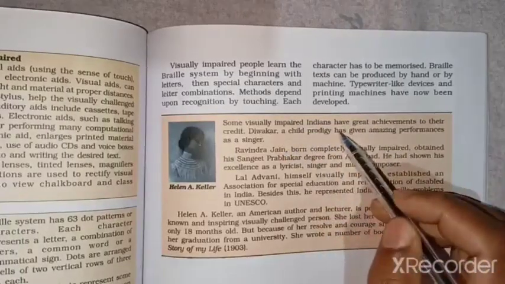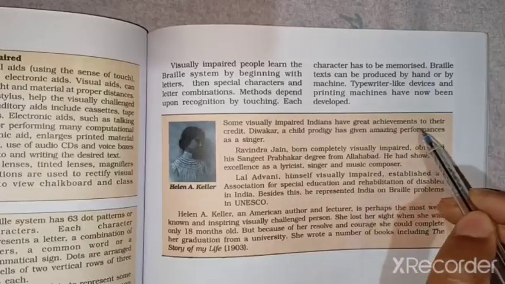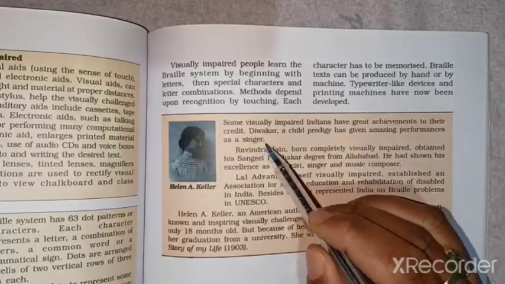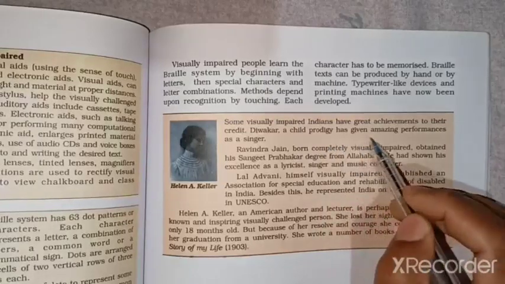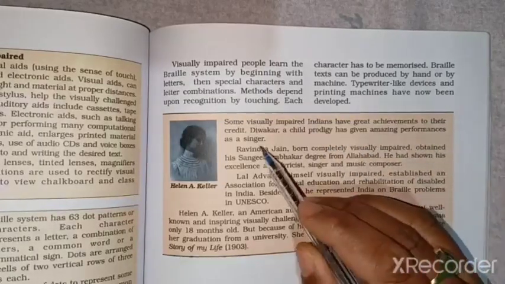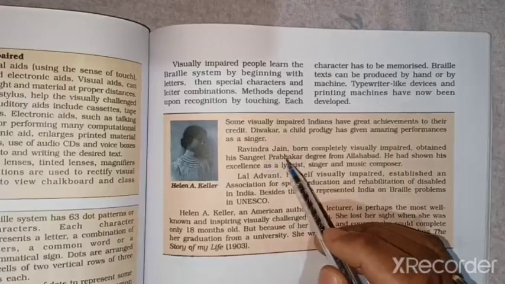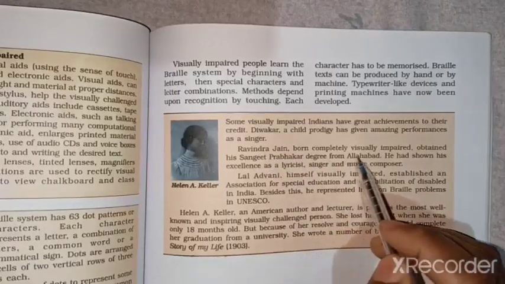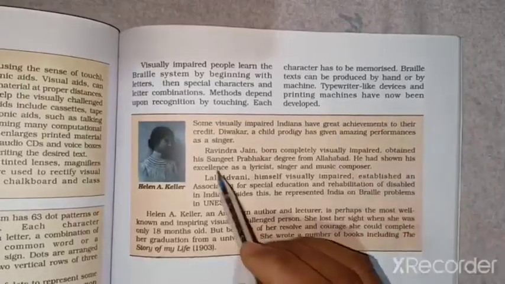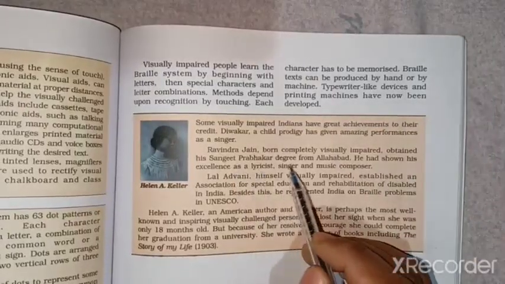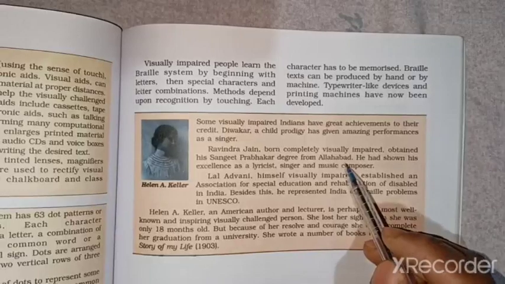So, some visually impaired Indians have great achievements to their credit. Diwakar, a child prodigy, has given amazing performances as a singer, and Rabindra Jain, born completely visually impaired, obtained his Sangeet Prabhakar degree from Allahabad.